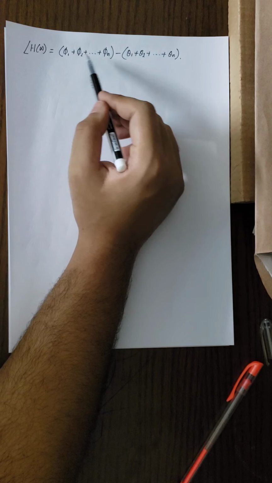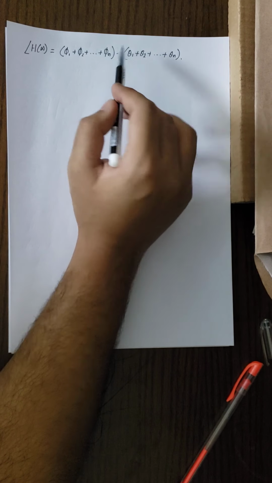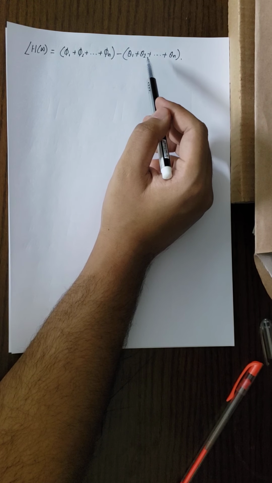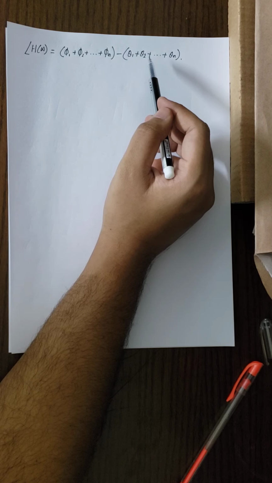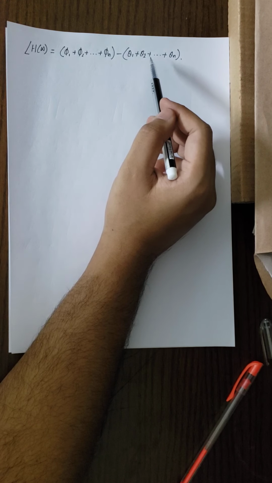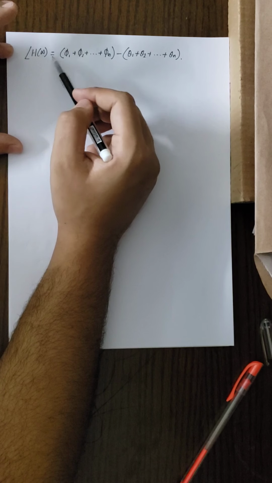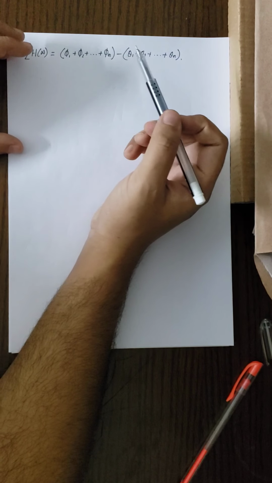So simply if we can determine the angles of the zeros and the poles, we can subtract one from another, and through the subtraction we can easily determine the phase response.